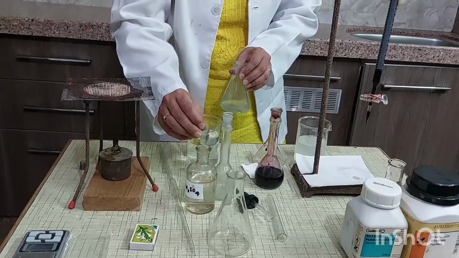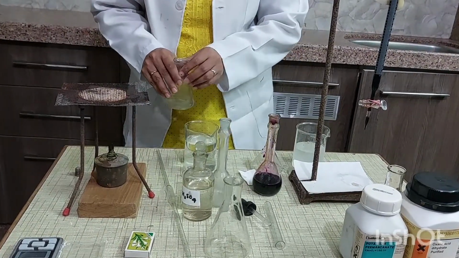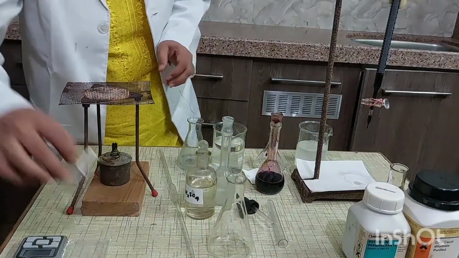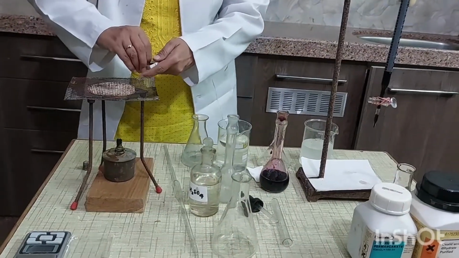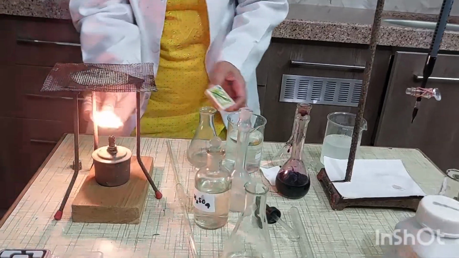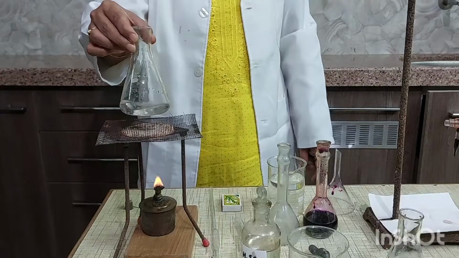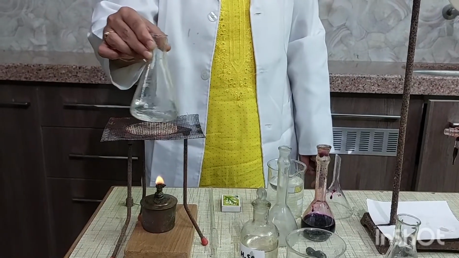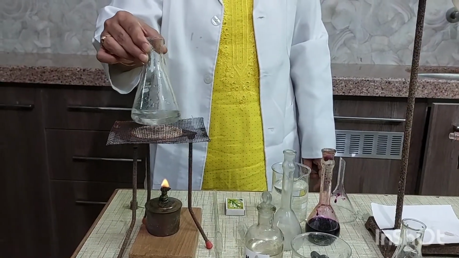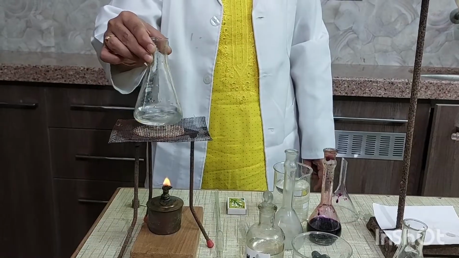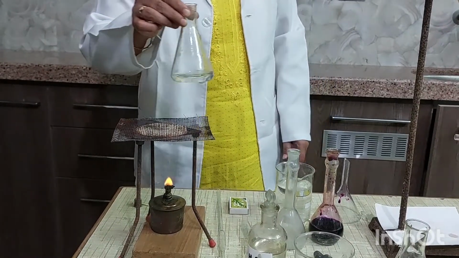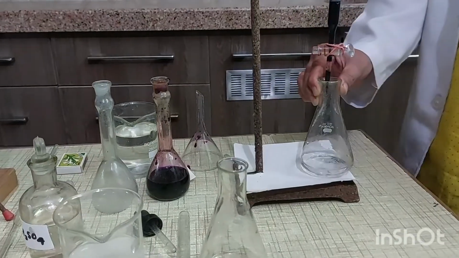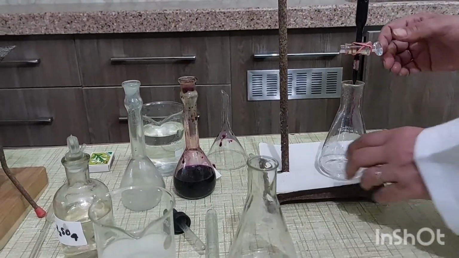Now warm this content up to 70 to 80 degrees centigrade. Heat the reaction content up to 70 to 80 degrees centigrade, and then again titrate with KMnO4 solution.